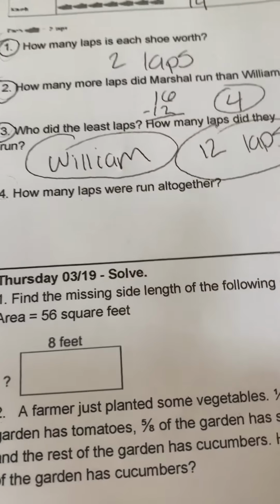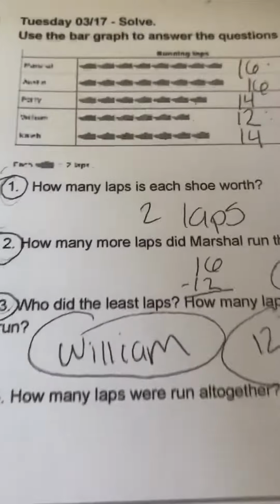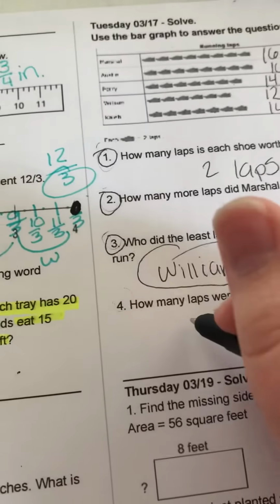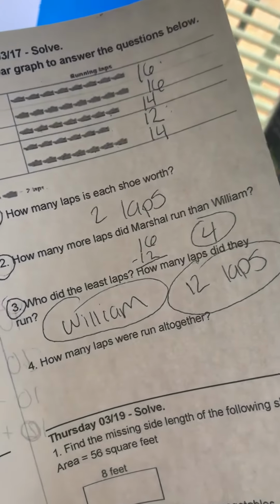How many laps were run all together? All right, so now I have to go add my laps. So I have 16. I'm going to do this on the back. I have 10 plus 6. I'm going to do expanded form. 10 plus 6. Then I have 14, 12, 14, 12, and 14 again. So I'm going to add all these.